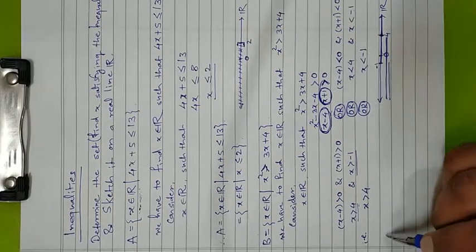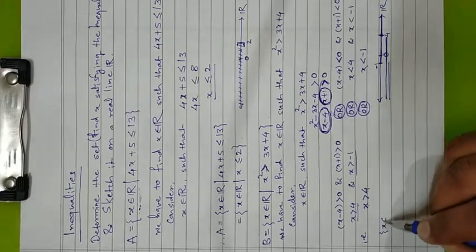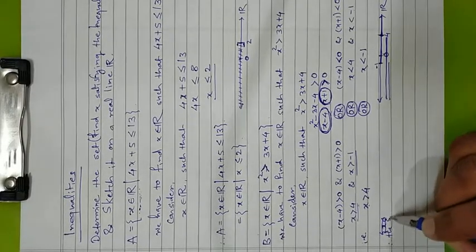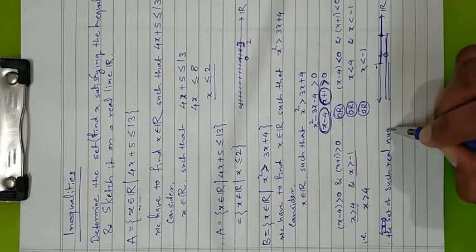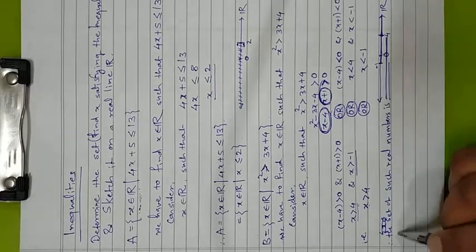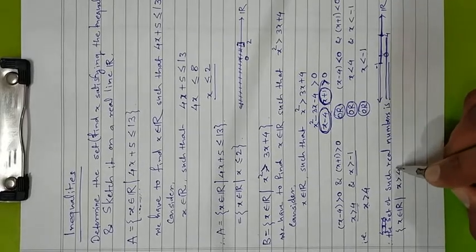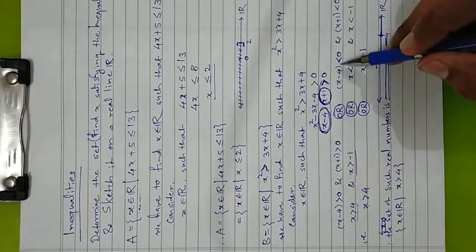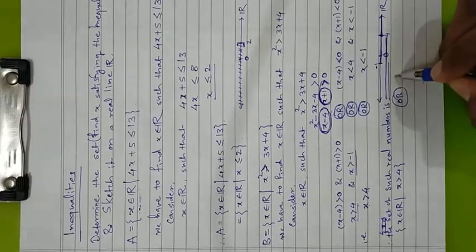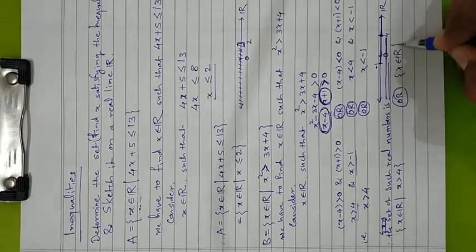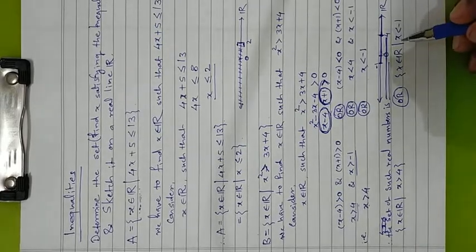So how can I write this? It means that x is greater than 4, so the set of such real numbers will be the real numbers x such that x is greater than 4. And for this other case, the set of real numbers can be the real numbers x such that x is less than minus 1, right?